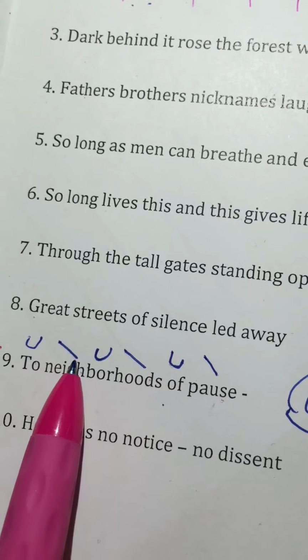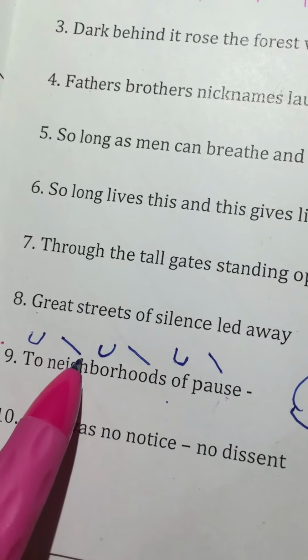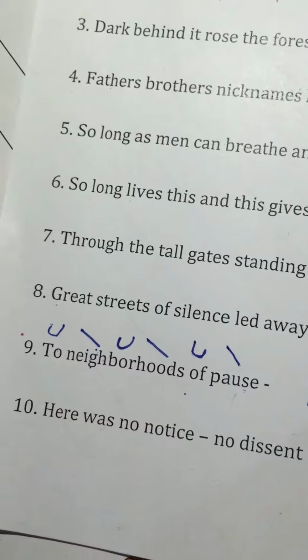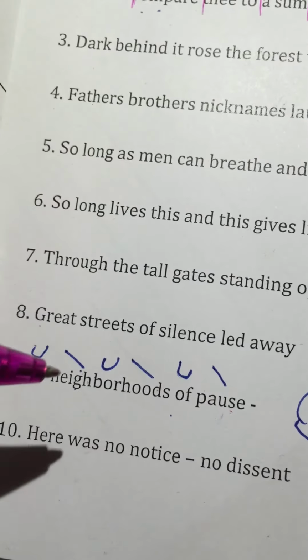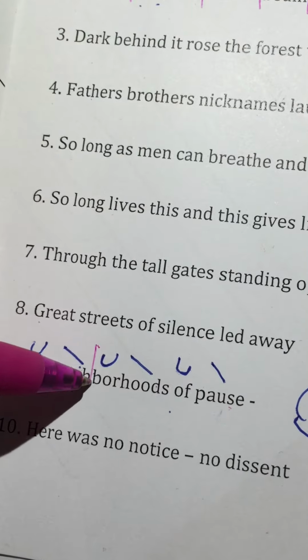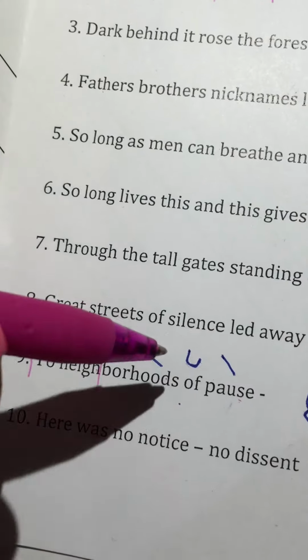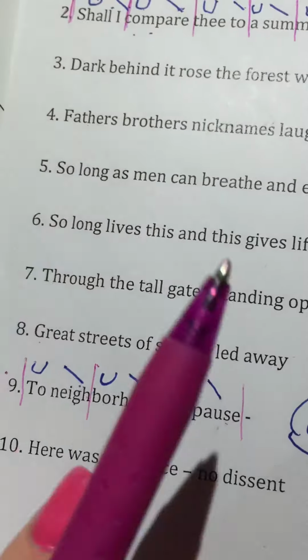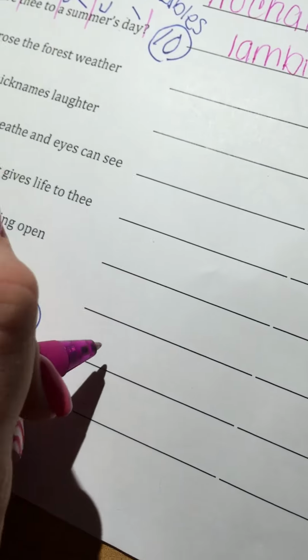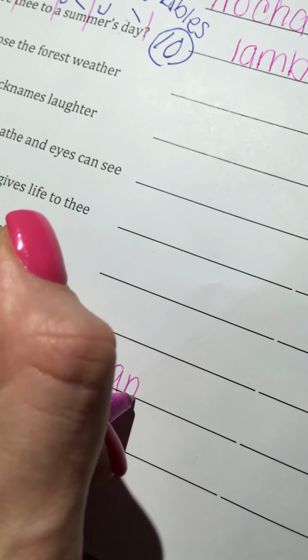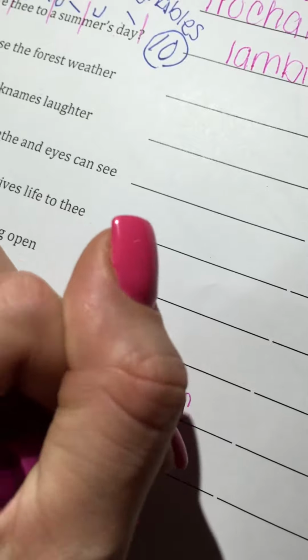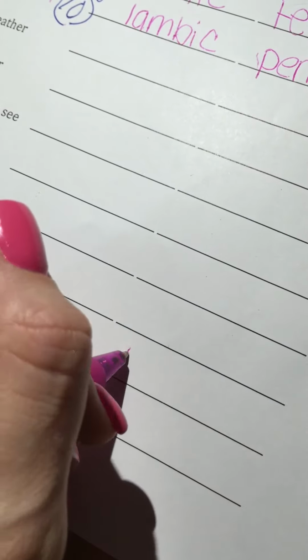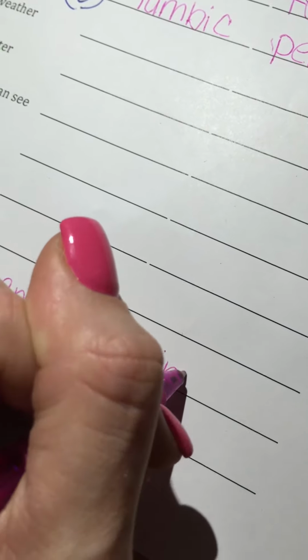So I see that it just so happens to be iambic again, right? And if I'm going to count these iambs, there's 3 of them, okay? So when I divvy this up in terms of feet, I have 3. So I know that that's going to be iambic, so the type is iambic. And the number is 3, and I know that that's trimeter.